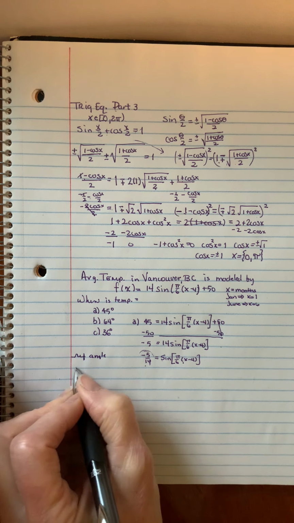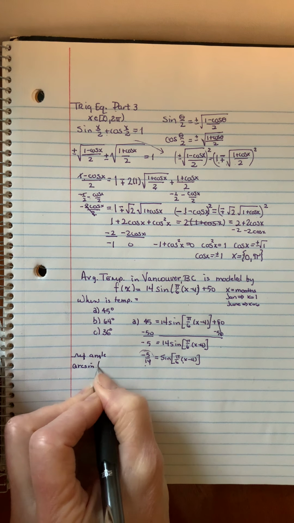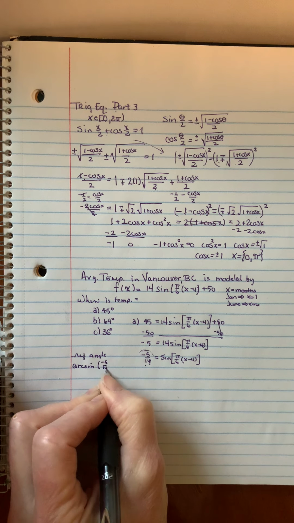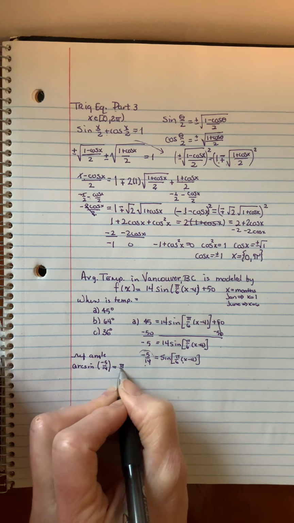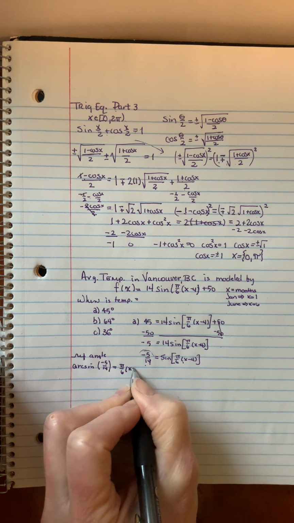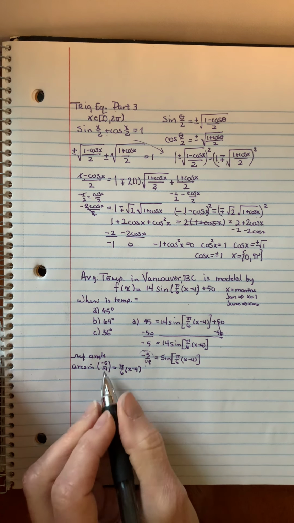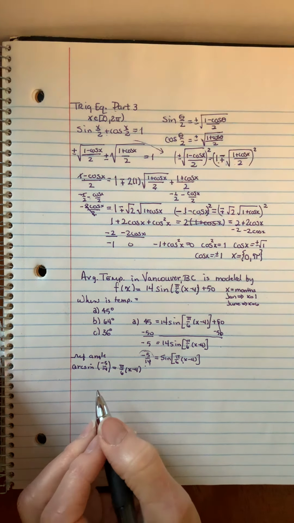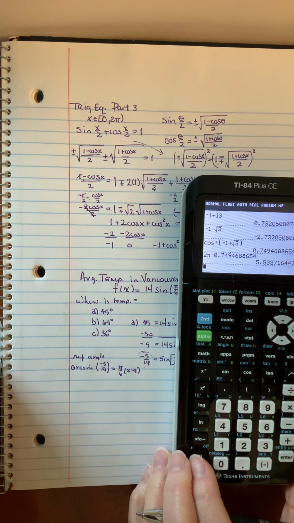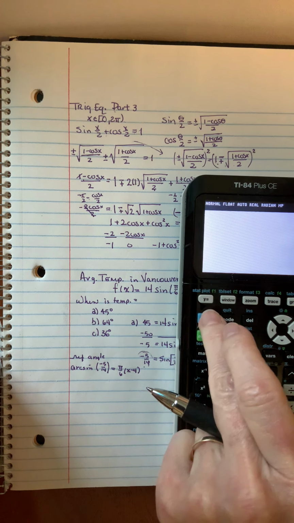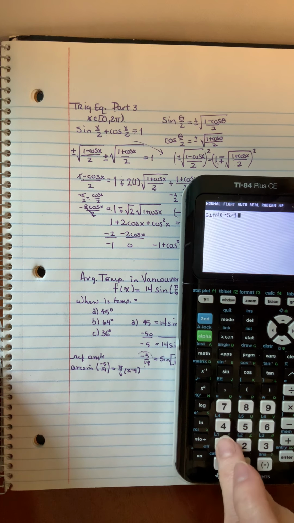So reference angle would be arc sine of minus 5 over 14. And that will be equal to pi over 6 times x minus 4. We've got a whole bunch of stuff that it's equal to. So let's take the arc sine of minus 5 over 14. Now that's a calculator question. So let's do that. Arc sine of minus 5 divided by 14.